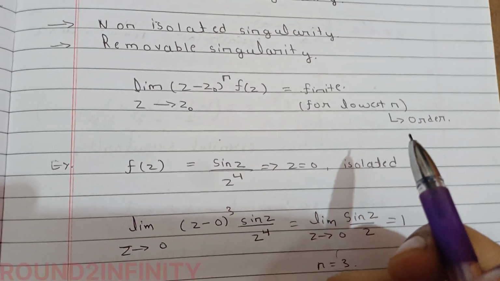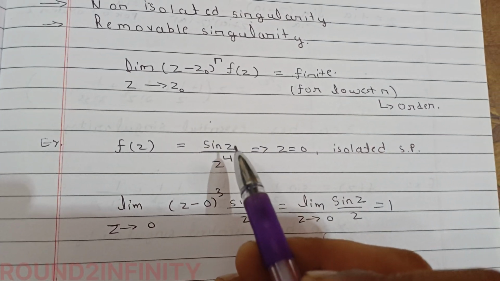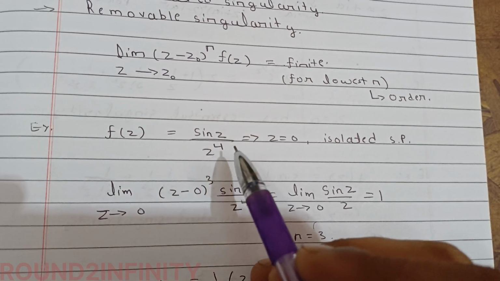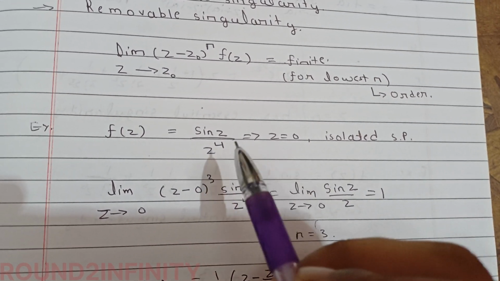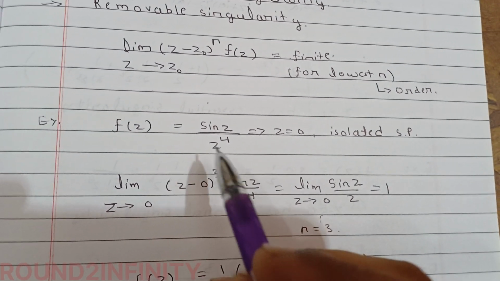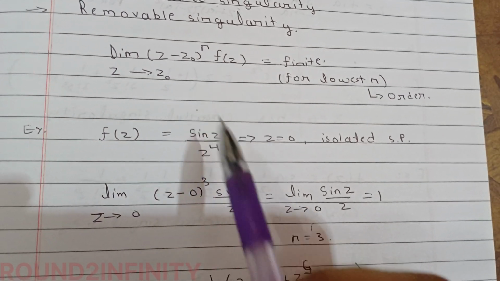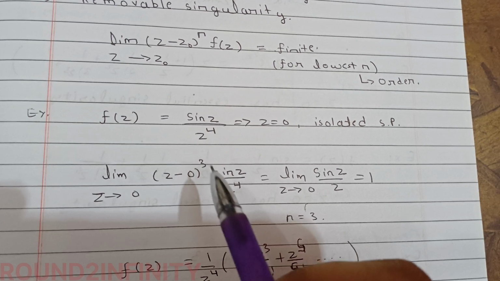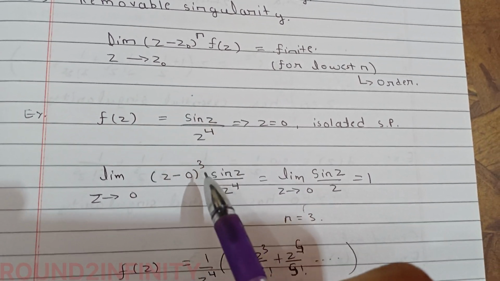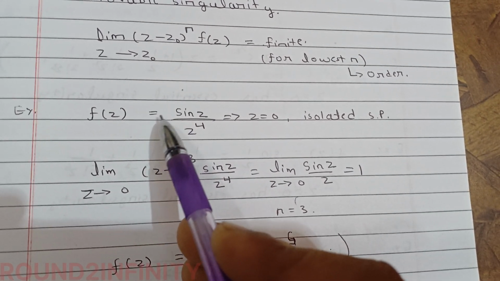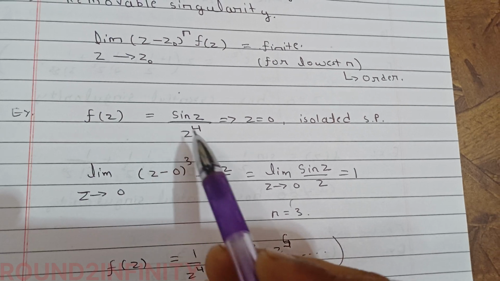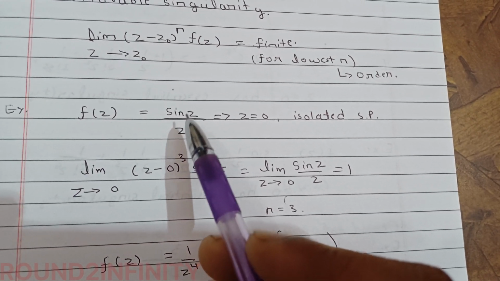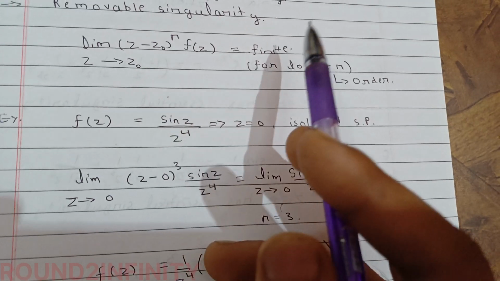Let's see an example, it will be more clear then. If f(z) equals sin z over z to the power 4, it is singular at z equal to 0 and it is an isolated singularity. How can we put the limit this way so that the singularity is removed? This value should be finite. If z cube is there, then z cube will cut out and give you sin z over z, and that is 1.